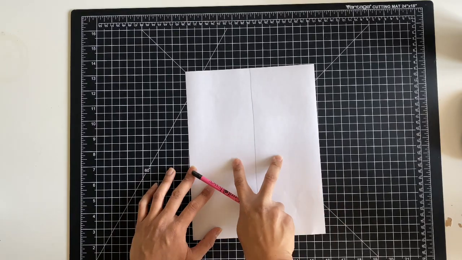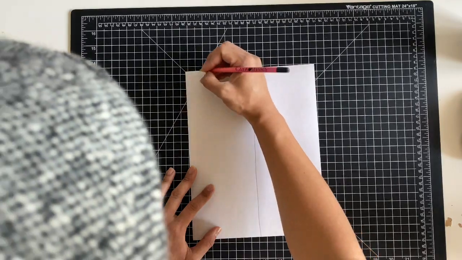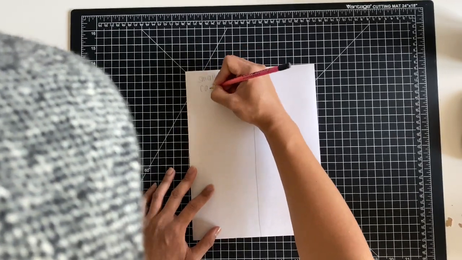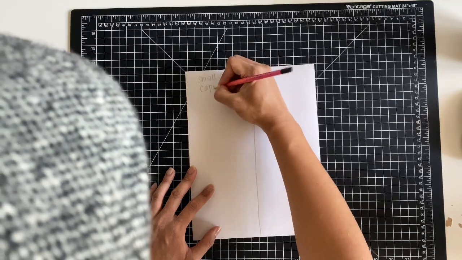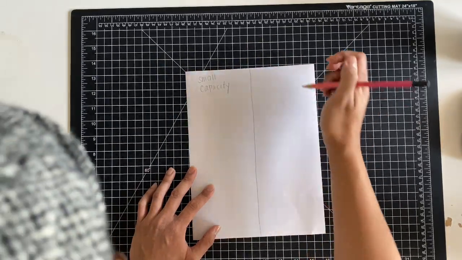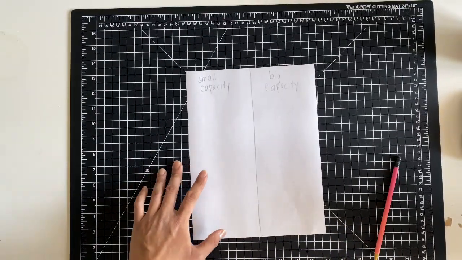I have my two columns. This column will be the small capacity category, so I'm going to write down small capacity. The other category is going to be the big capacity. And now I can start my hunt.